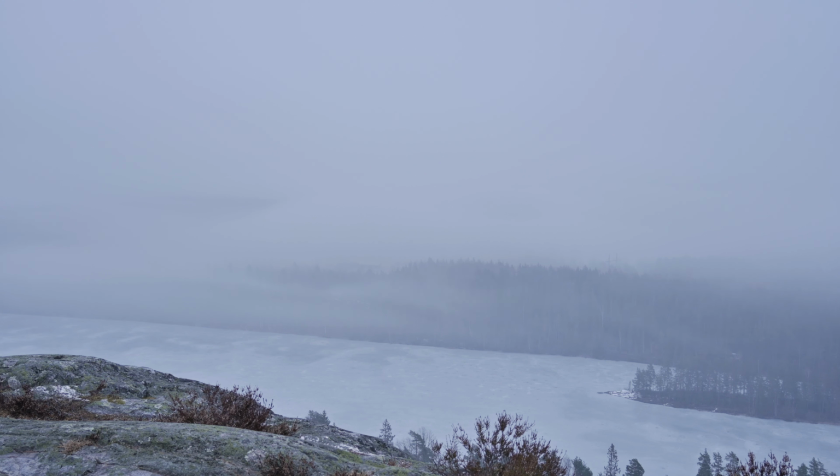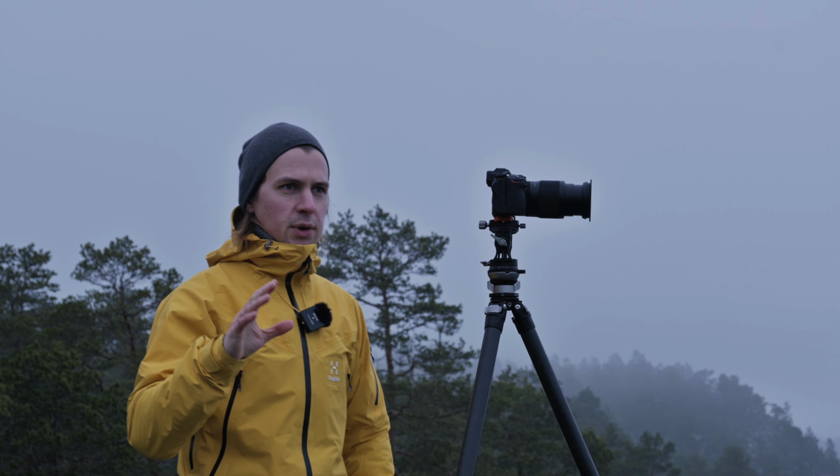It's slowly drifting by, opening up pieces of the landscape, and I'm waiting for it to become nicely layered, and then I can use that as a nice composition.